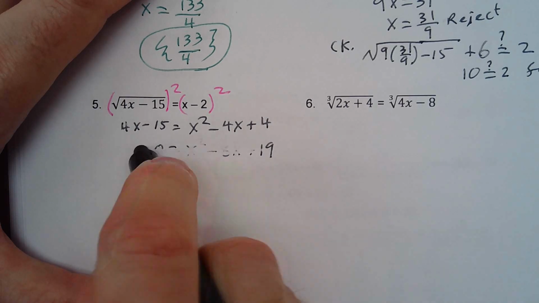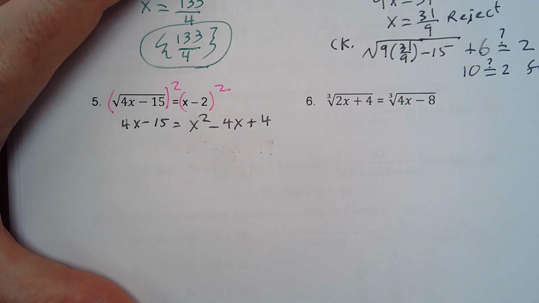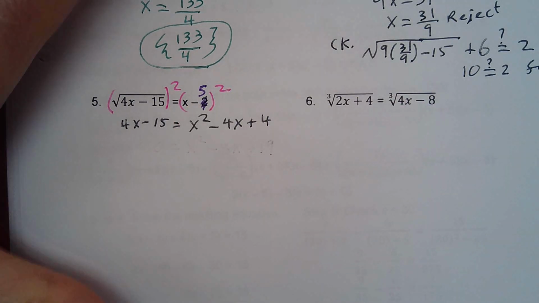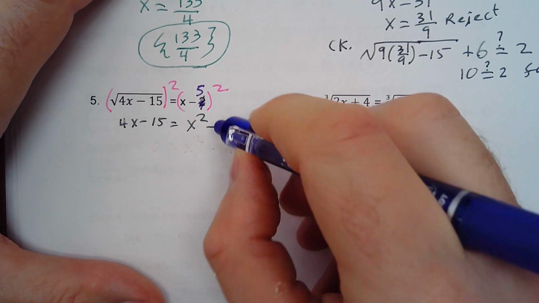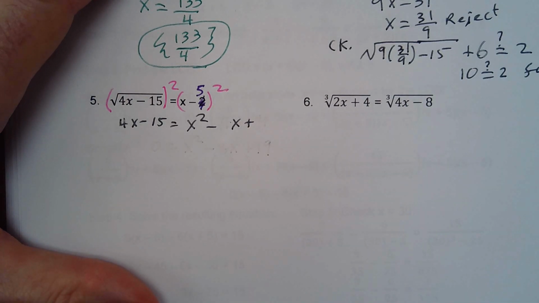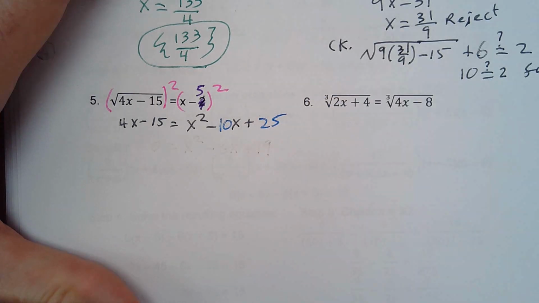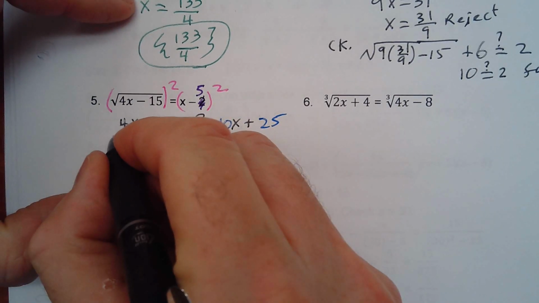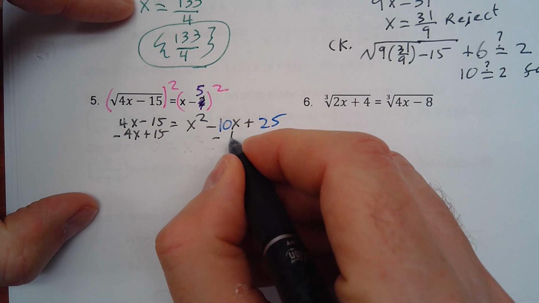There's a typo in this problem. This 2 should have been a 5. My bad. So that's going to change this here. When you FOIL that out, that's going to give you 10x and 25 here. Okay, so now we're in business. So we're going to subtract 4x and add 15 to both sides because I want to get 0 on one side.